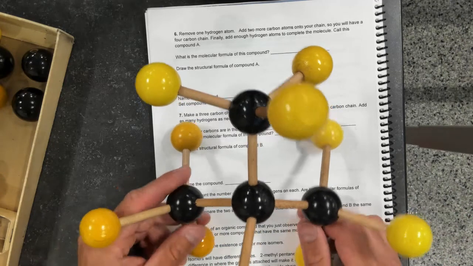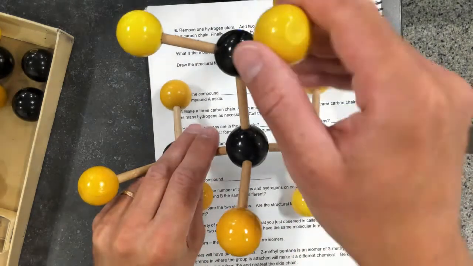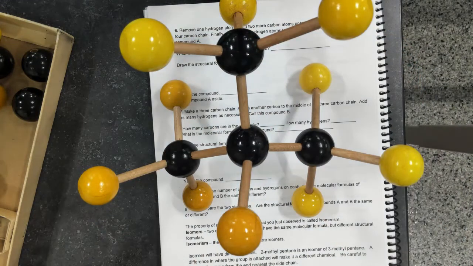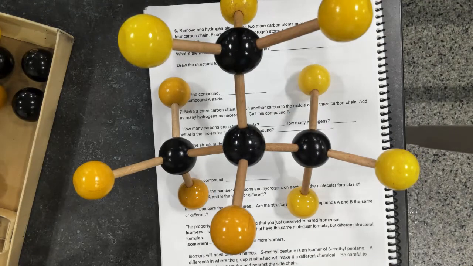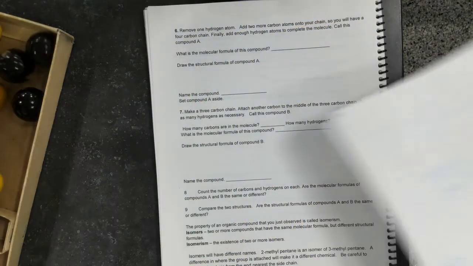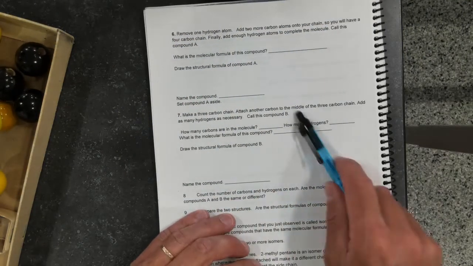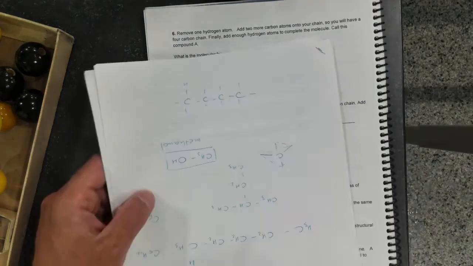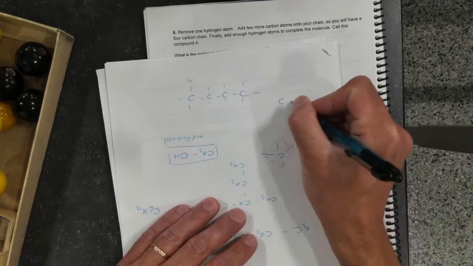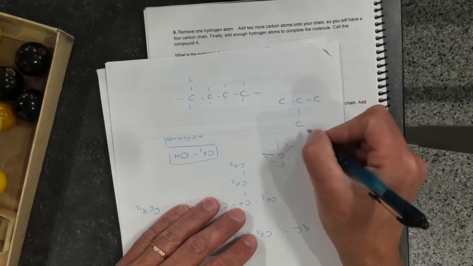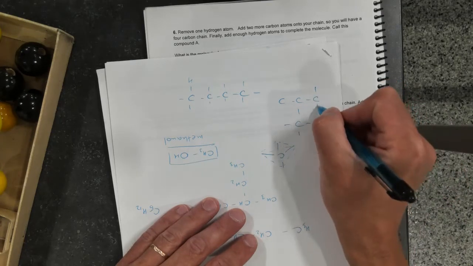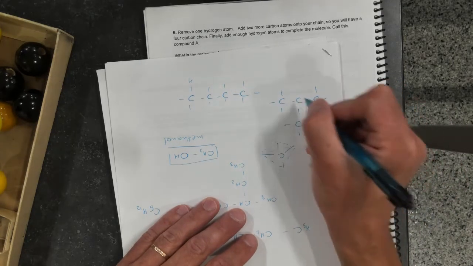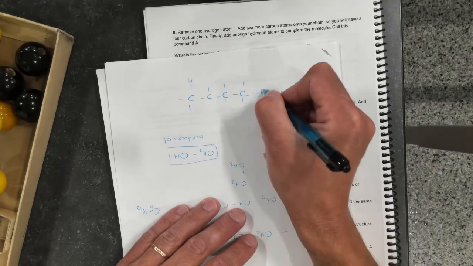So now you see that this molecule has the same number of carbons, 4. It has the same number of hydrogens as compound A. So the molecular formula of compound B will be the same as the molecular formula for compound A. But the structural formula is going to be different. Take a look. 3 hydrogens here, 3 hydrogens here, 3 hydrogens here, and 1 hydrogen here.